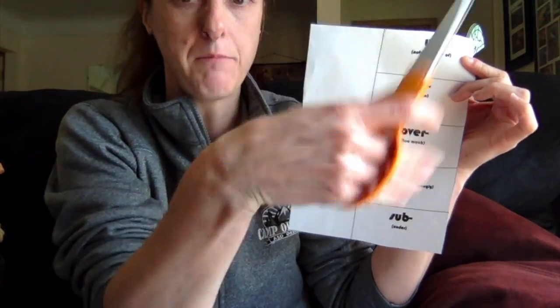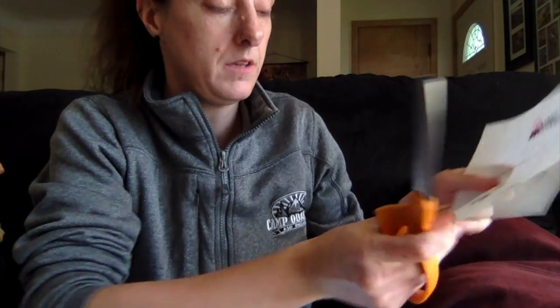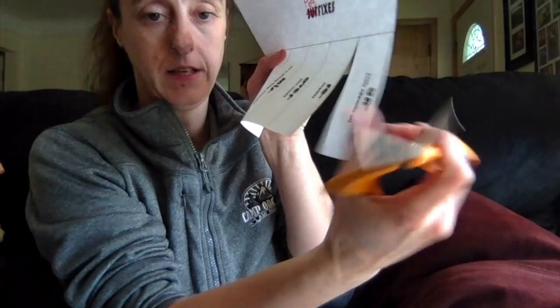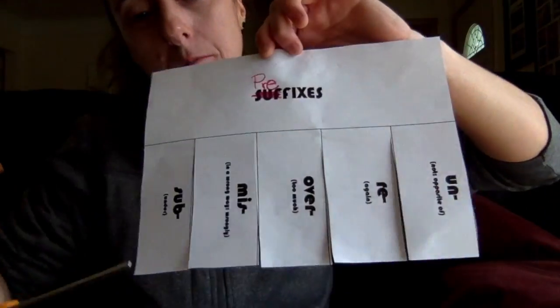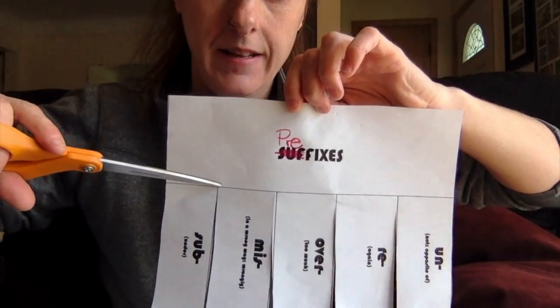I want them to flap, like open and close. I'm just going to cut those lines like this. See? It's flappy. So you should have 5 little flaps, and I just cut to this line and then I stopped.